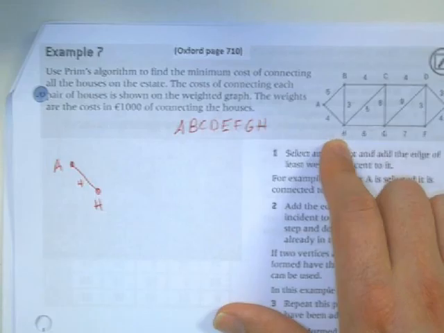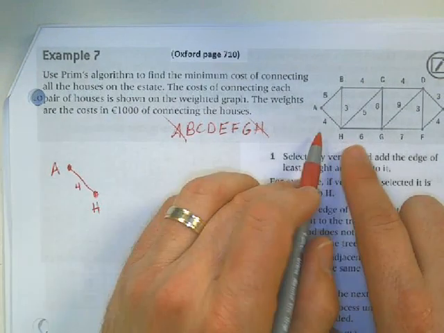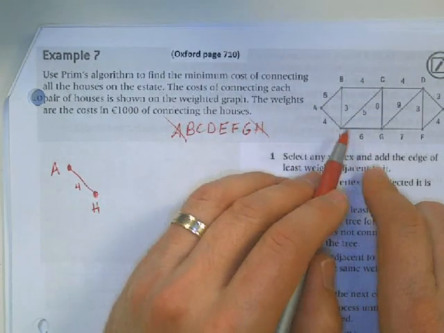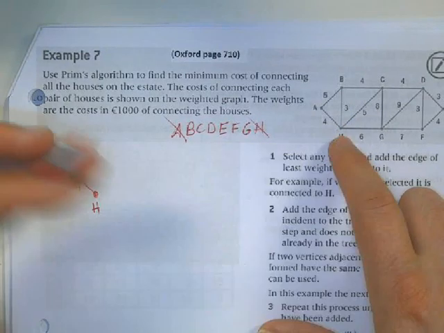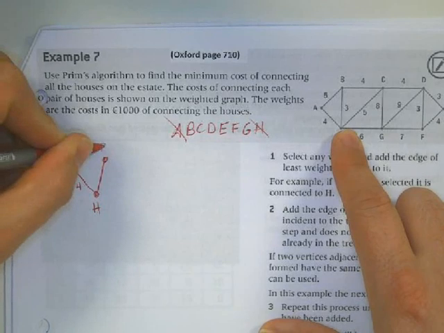Okay, so A and H. From H, if I look at my picture, the smallest weight from H is going to be 3. So I'm going to draw a line to B, and that has the length of 3.